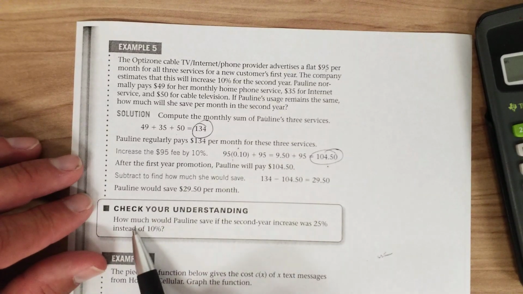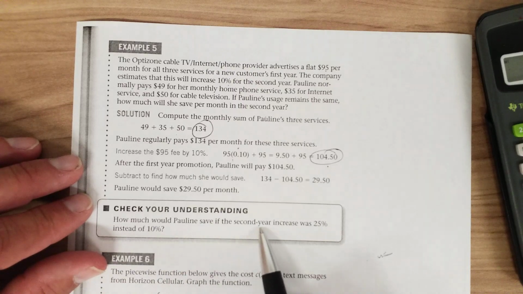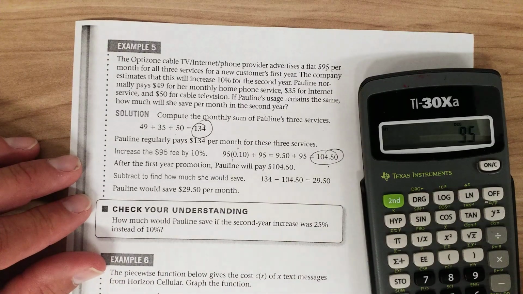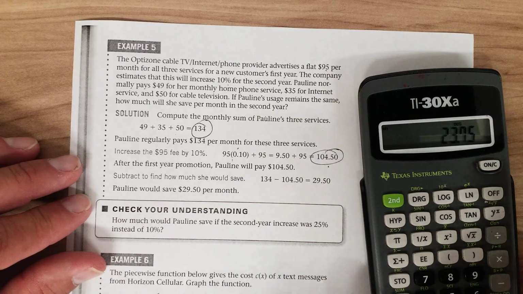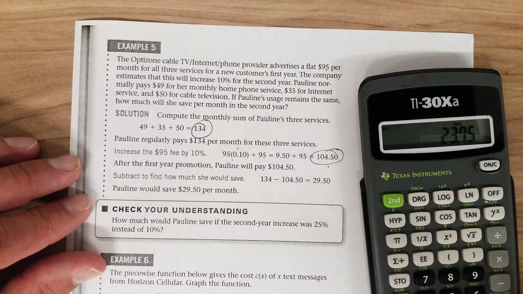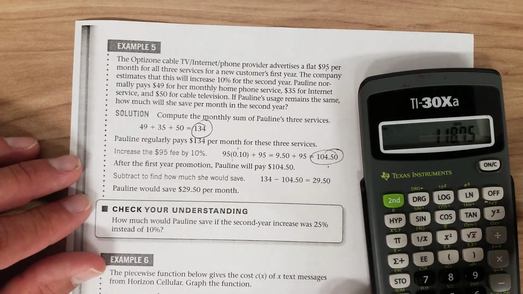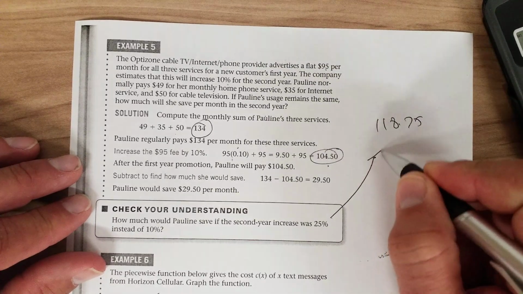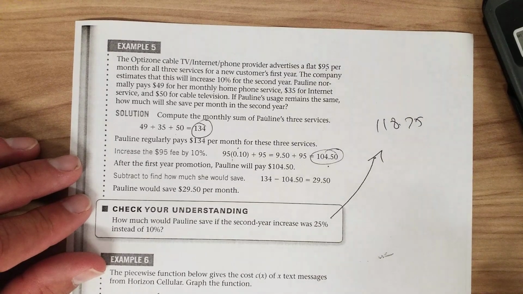So let's look at this. How much would Pauline save if the second year increase was 25%? So I need to find 25% of 95. So 95 times 0.25 is $23.75 plus the 95 that she would be paying already. So $118.75 is what she would be paying every month in the second year if it was a 25% increase.